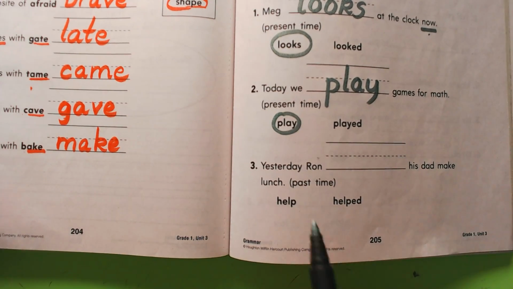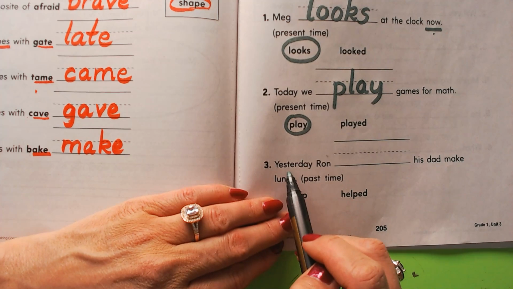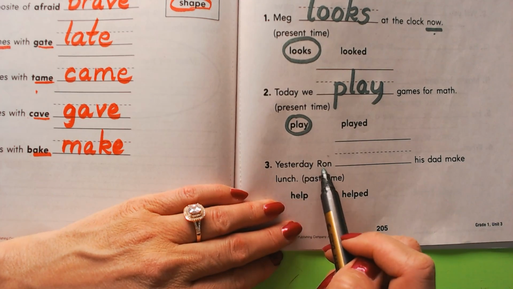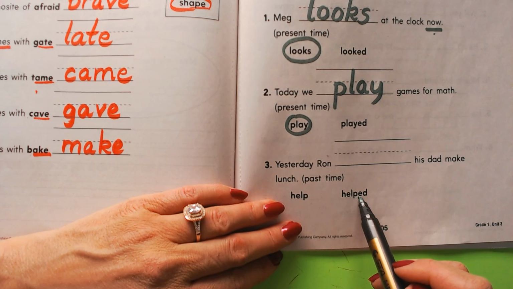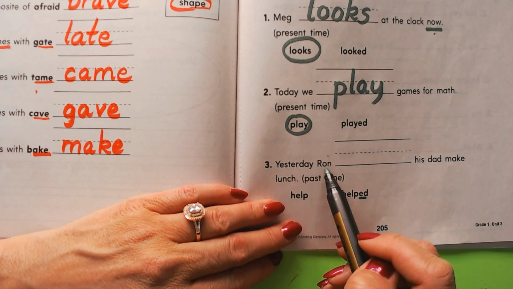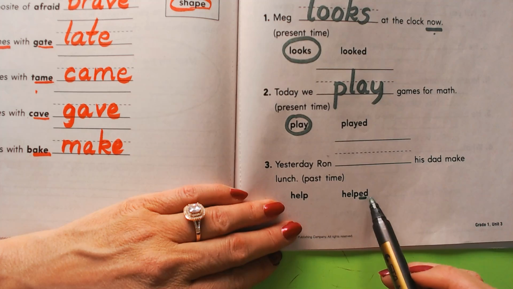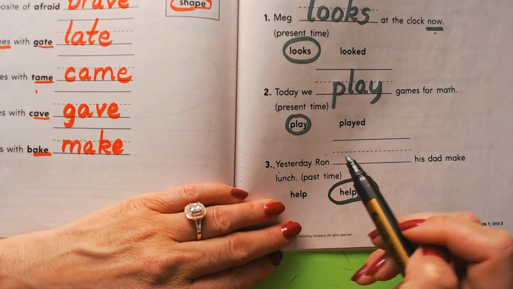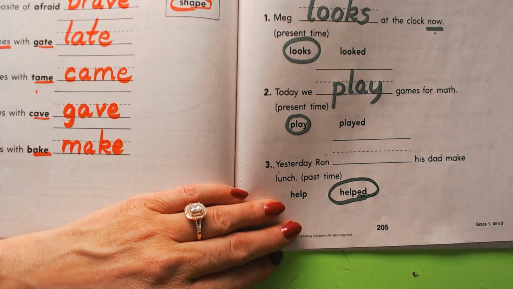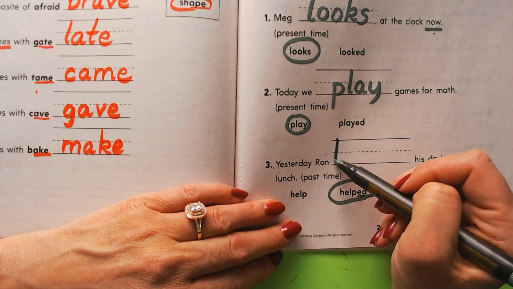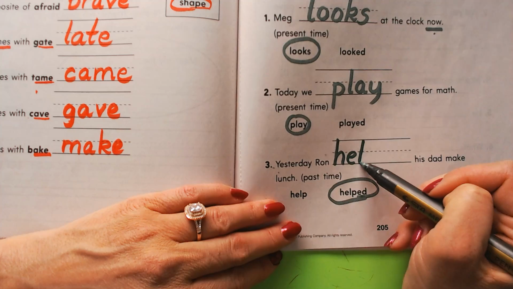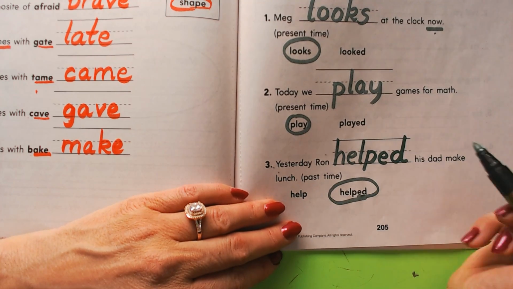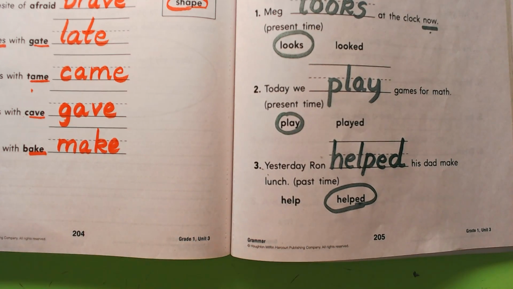Okay, last one. Yesterday, dead giveaway. If it says yesterday, that means it already happened. Yesterday, Ron, has to be the one with the ED. Yesterday, Ron helped his dad make lunch. Okay, anytime you have the word yesterday, it already happened. So let's write the word helped. Help is our base word. Now we're going to add ED to make sure everyone knows it already happened in the past.